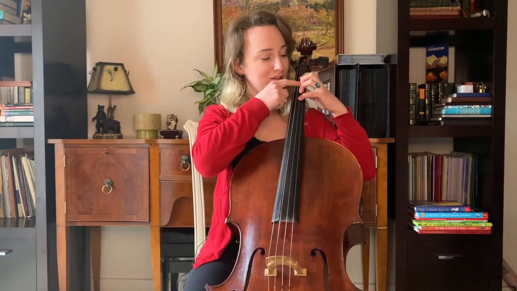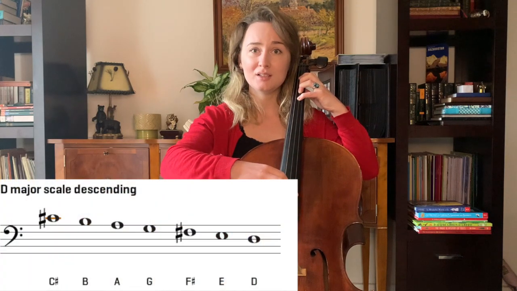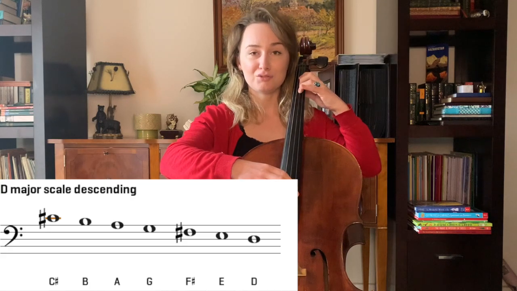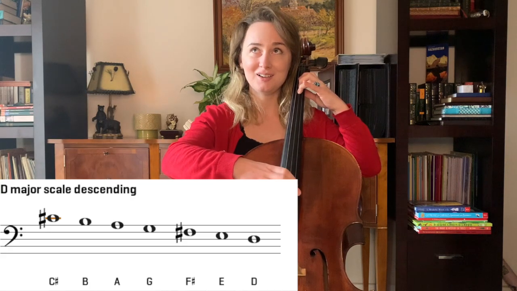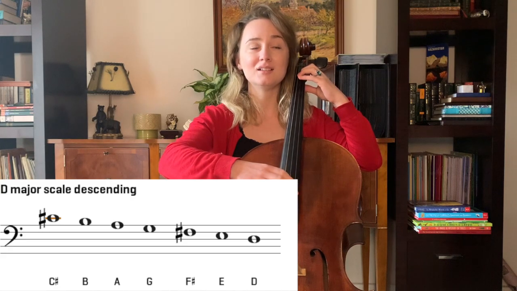So take it off and freeze just above the note you've played and get the position on the D string. Again, you can check the distances before you go. G, F sharp, E, and D.